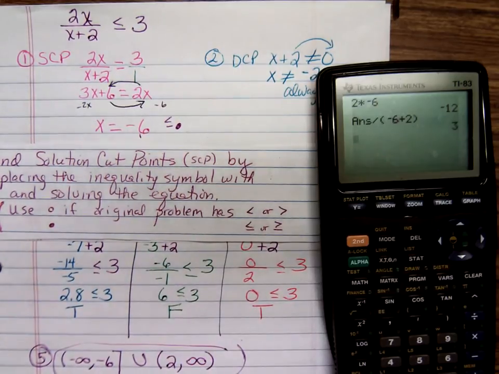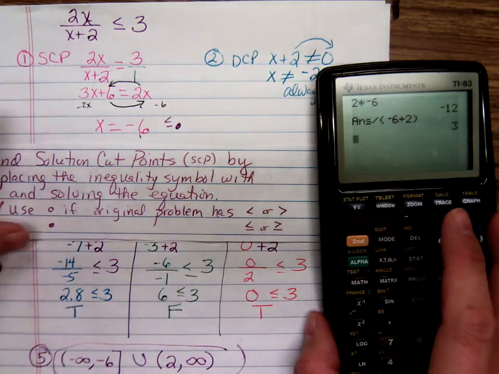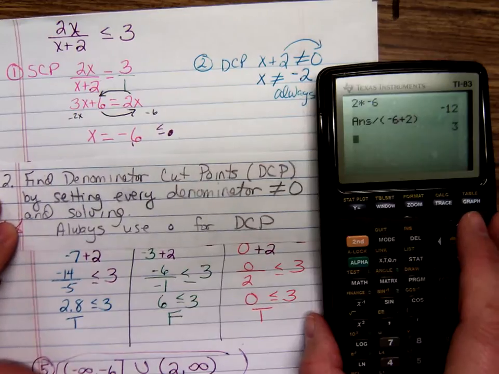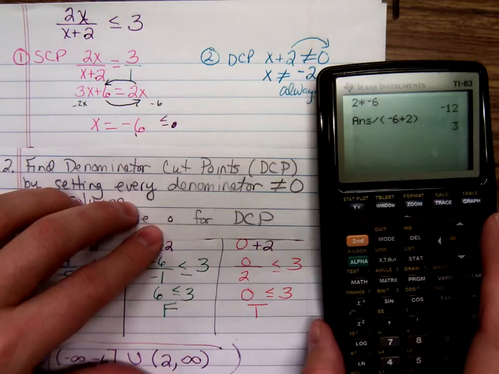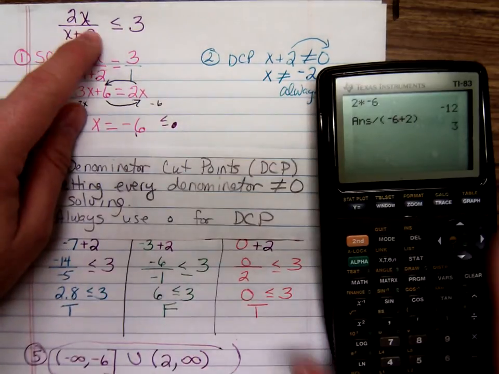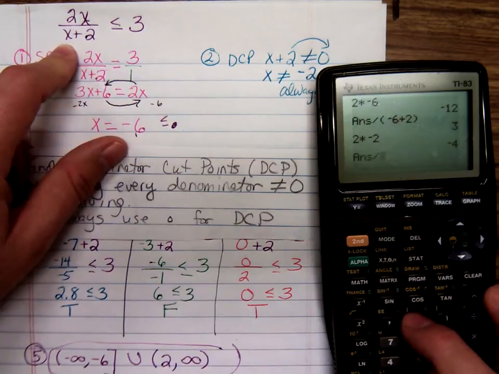Now what about the denominator cut point? For the denominator cut point, I say you're always going to use an open circle. Well, let's do the same thing we just finished doing. Let's plug -2 in. If we plug -2 in for x, 2 times -2 is -4, divided by -2 plus 2.